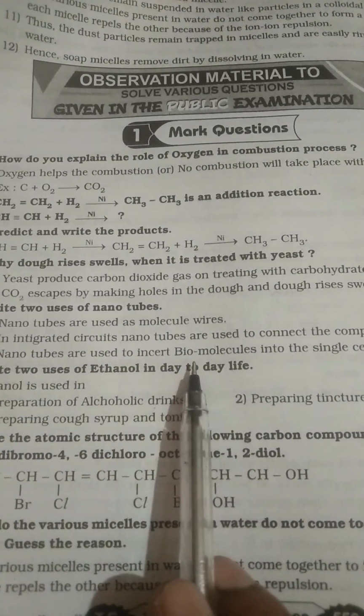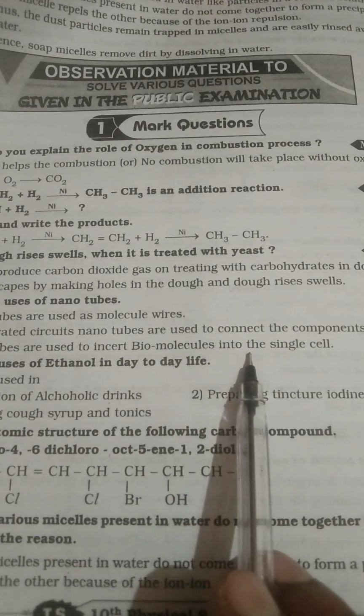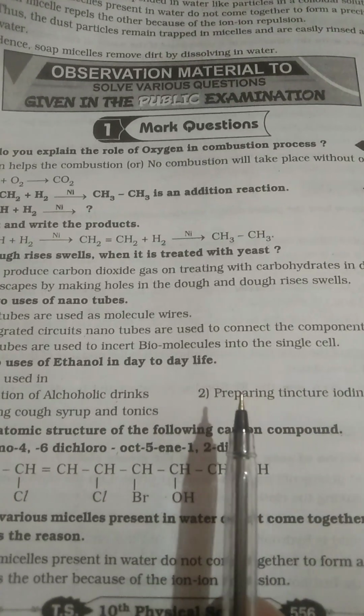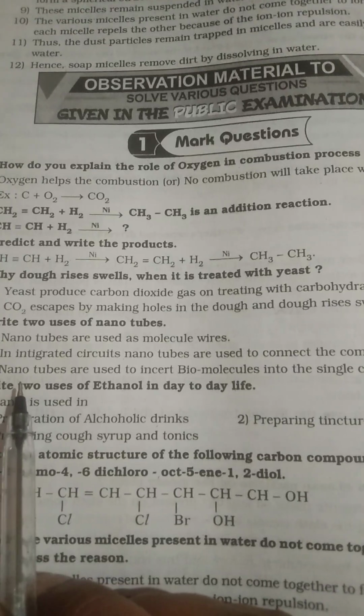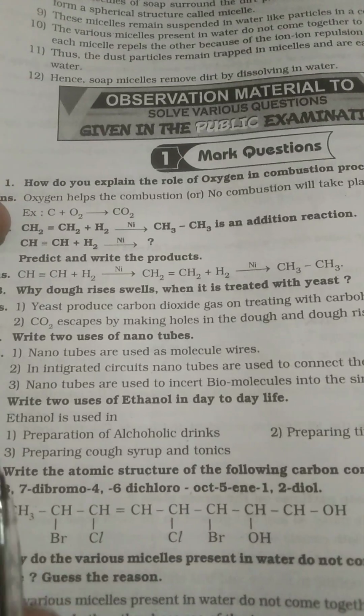Nanotubes are used to insert biomolecules into the single cell. You need to read this question, which is also one of the most important questions. They are asking for two.